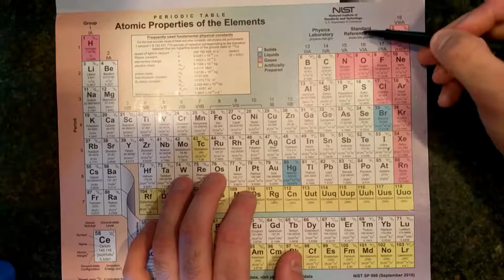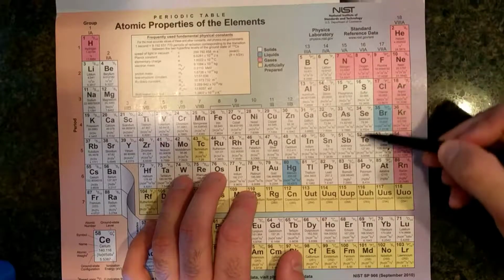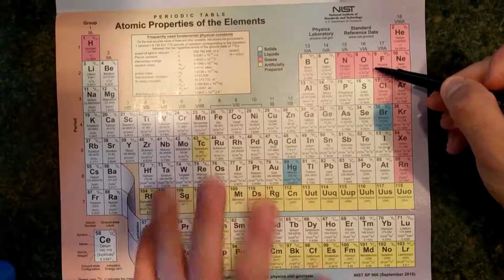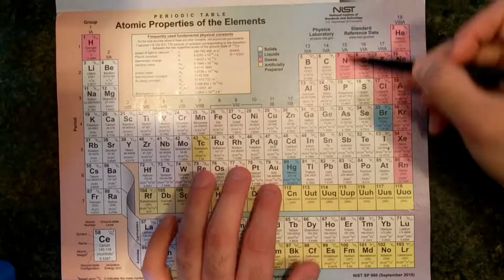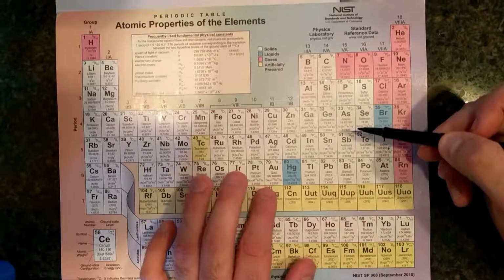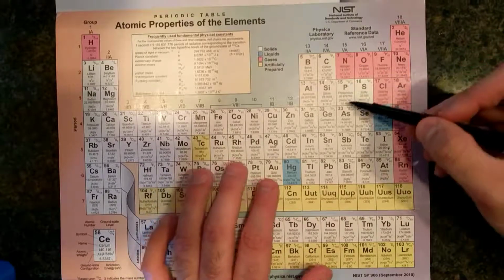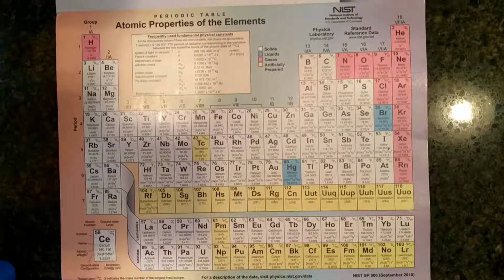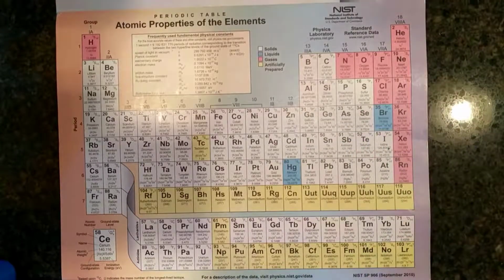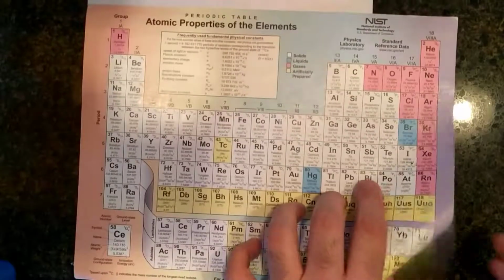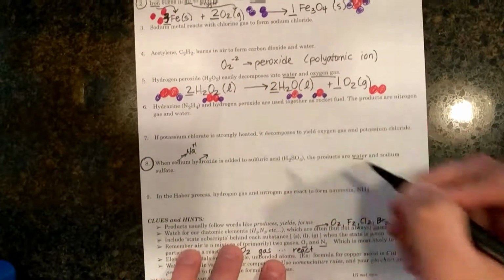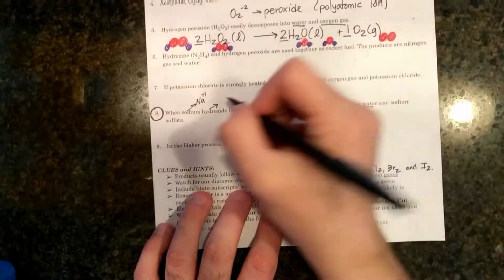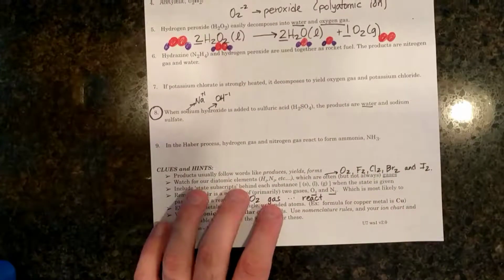Br -1. Group 6 tends to form -2 charge, so oxygen's always -2, except if it's in peroxides. Sulfur is always -2. And then group 5 typically forms -3 charge. Nitrogen is typically -3. Phosphorus is typically -3. Use that as a guide for your simple binary ionic compounds. Okay, so sodium is going to be +1, and hydroxide is a polyatomic ion. Hydroxide's not an element. It's not found on here. Hydroxide's going to be OH -1.